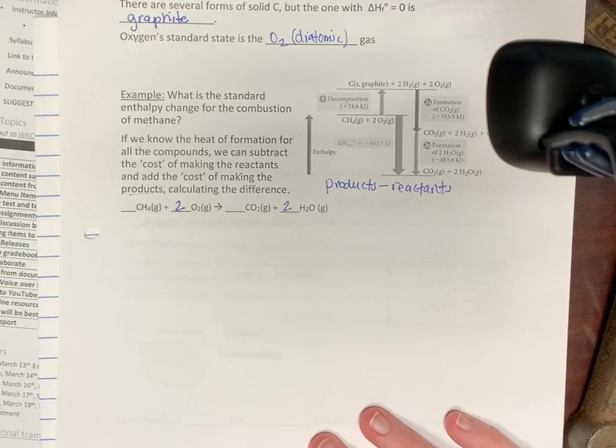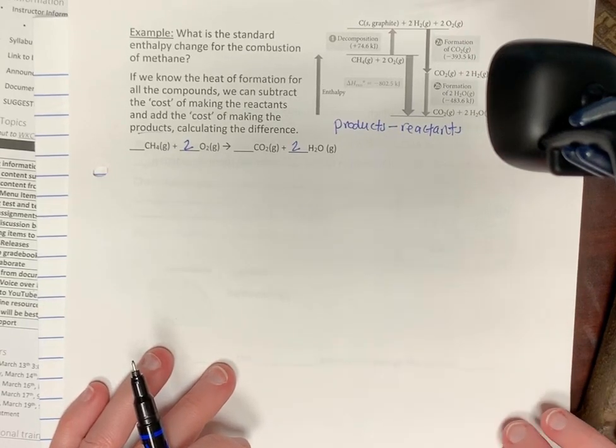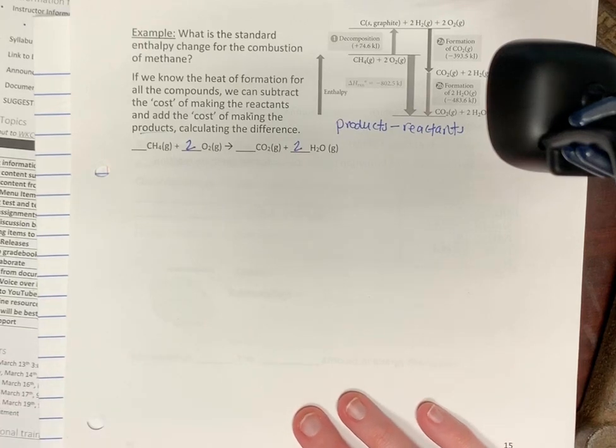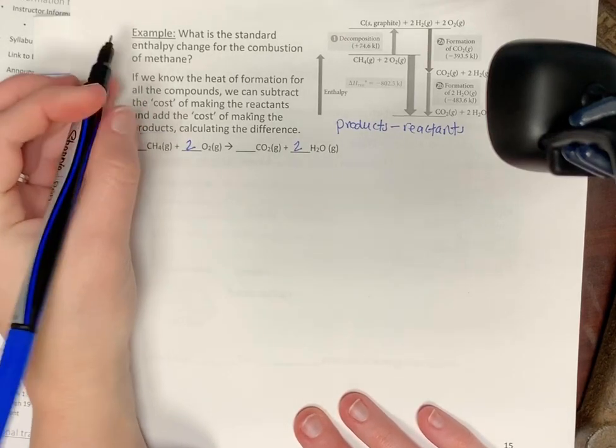You can put the ones in if you prefer. Now, what we can do here is look on our chart and, oh, this one says do it the long way. All right, I'll do it the long way.